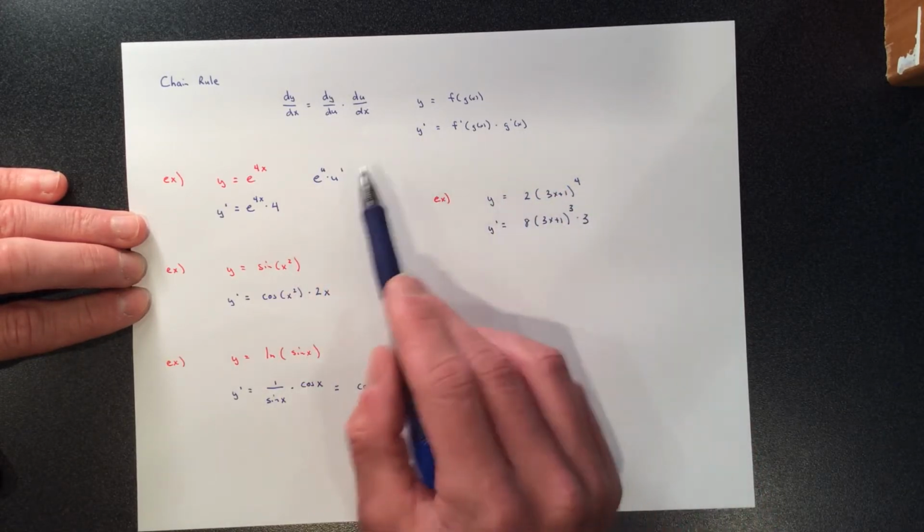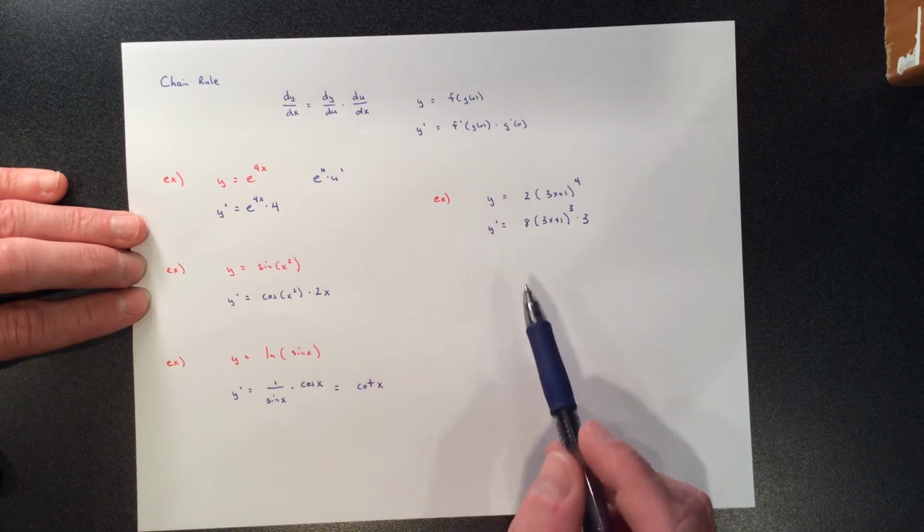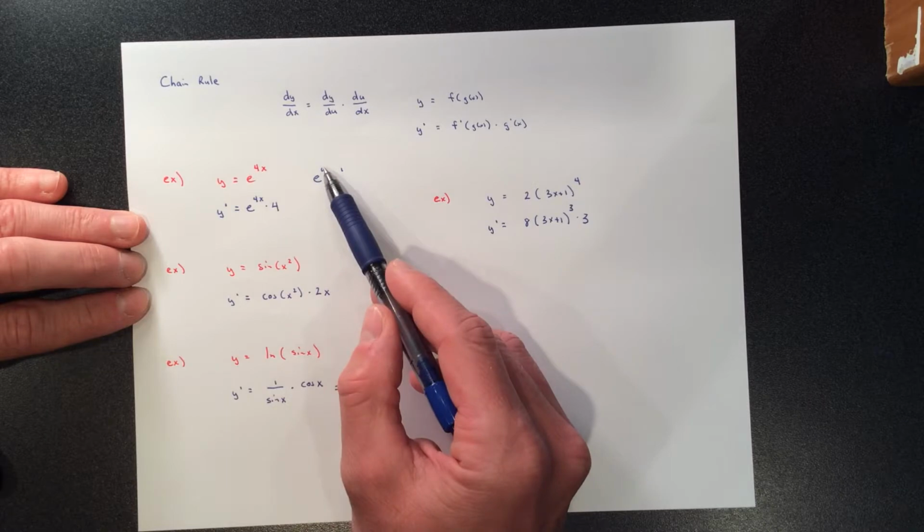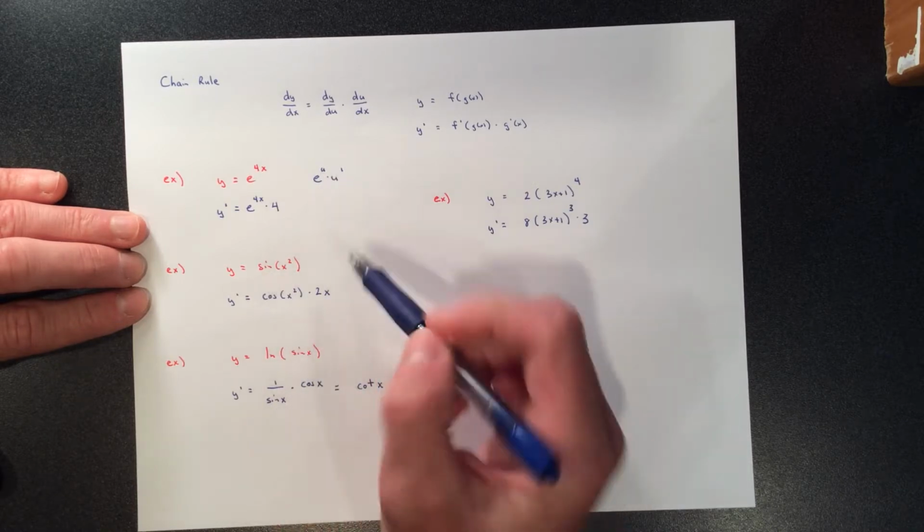Okay, and again, formally this is how you do it, but the chain rule still goes back to: do you know the derivative of an exponential? e to the u prime. Do you know the derivative of a sine function?